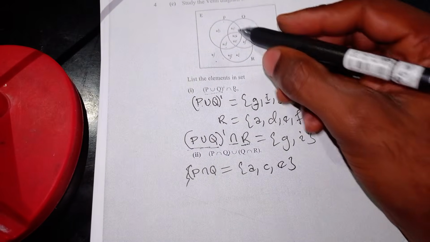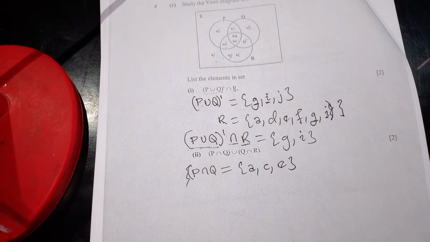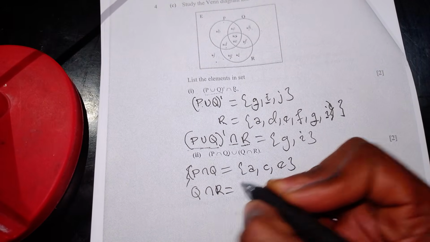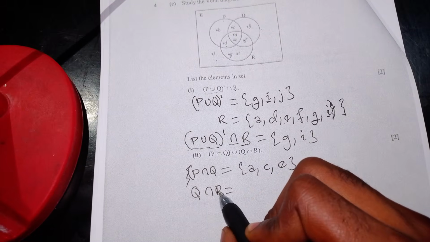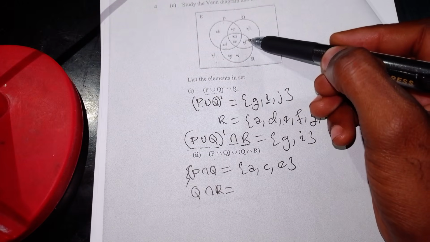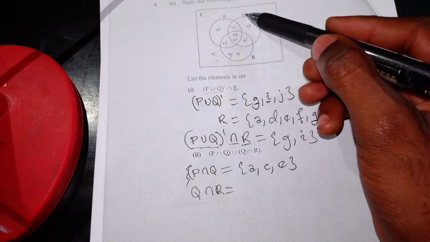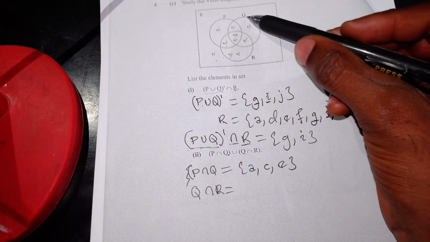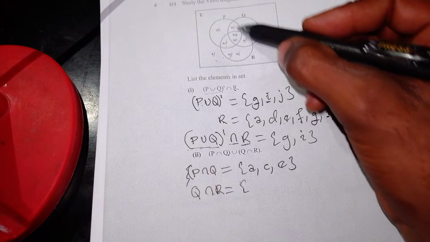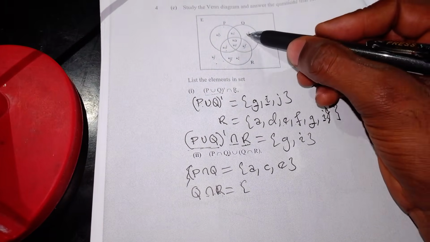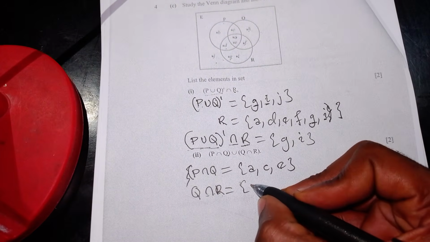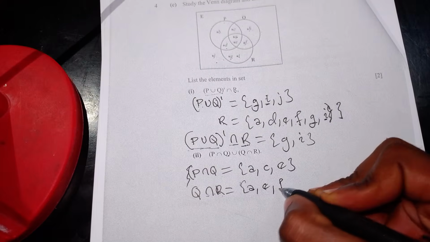Yeah, that is if I have not modified this. Anyway, assuming it's okay. And then Q intersection R. For Q intersection R, we are talking about the meeting point of Q and R, or elements which are found in both Q and R. So Q and R, yes, these two here. So those elements are A, E, and F. So we can say A, E, F.